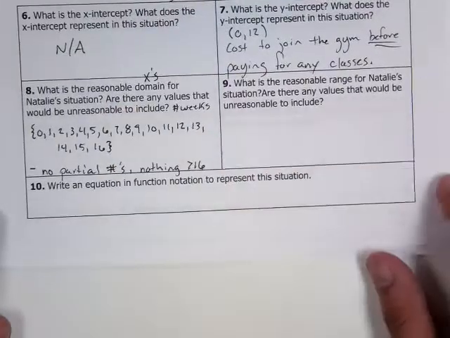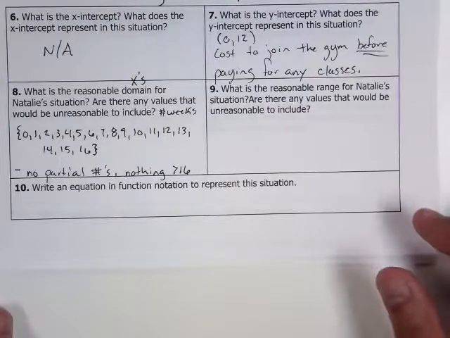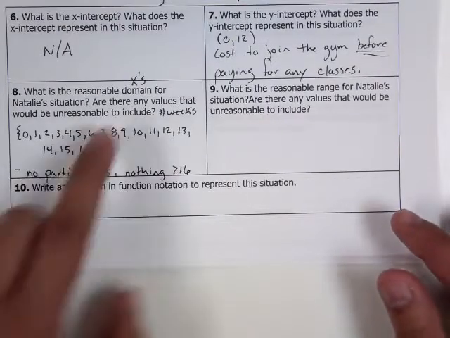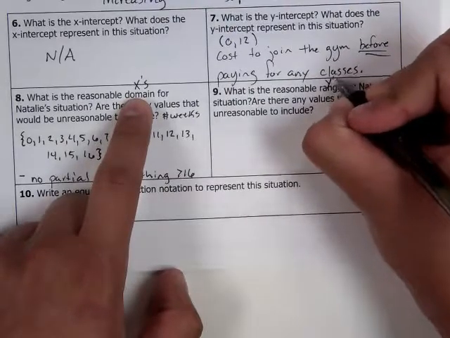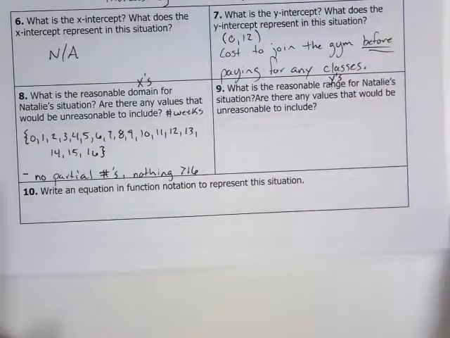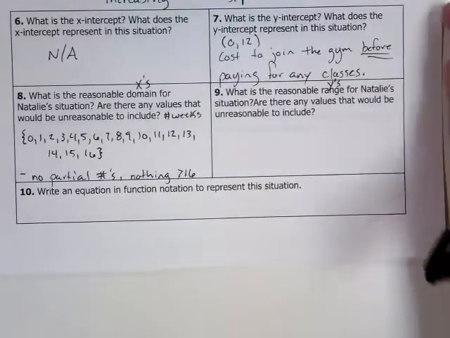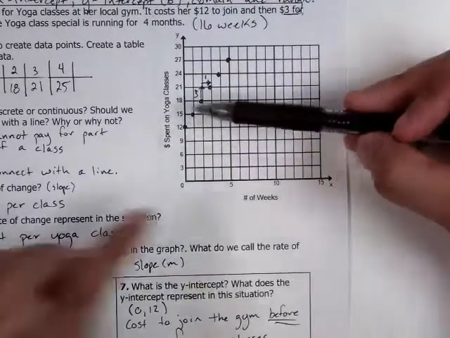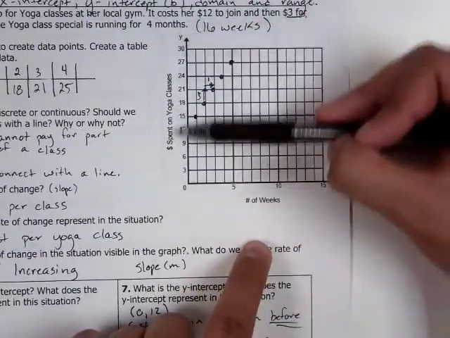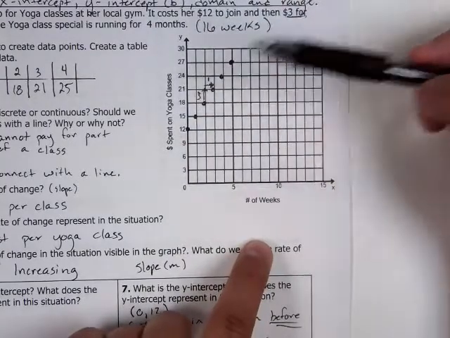Now, domain is X values. What is a reasonable range for Natalie's situation? Are there any values that would be unreasonable to include? If domain is X, that means range is Y. So range are Y values. So looking at this part of the graph, what values on our y-axis did we use or were included?